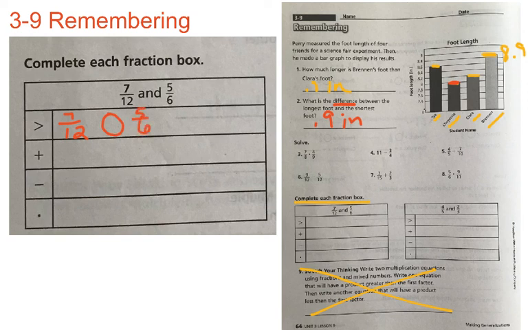We've got to get a common denominator in order to do that. Looking at the denominators, 12 and 6, we know that 6 is a factor of 12, so I can get 6 to be 12 by multiplying top and bottom by 2. So 5 times 2 is equal to 10, and 6 times 2 is equal to 12. Now I can compare. I have 7/12, and I'm comparing it to 10/12, and I know that 10/12 is larger than 7/12.